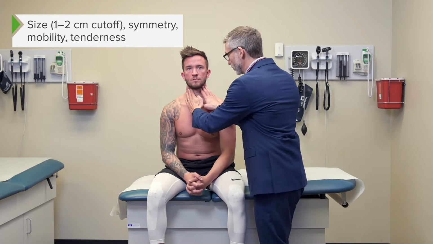And the last feature is really, is it tender or not? Typically, if somebody has, for example, strep throat with an acute infectious pharyngitis, I may find multiple lymph nodes in these anterior cervical chains, and the characteristic feature that the patient would tell me is that they're really painful and certainly tender to the touch. So tender lymph nodes, more likely to be infectious in origin. Non-tender lymph nodes, I'm more worried about some indolent process.